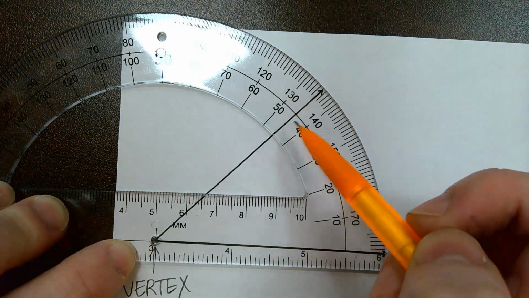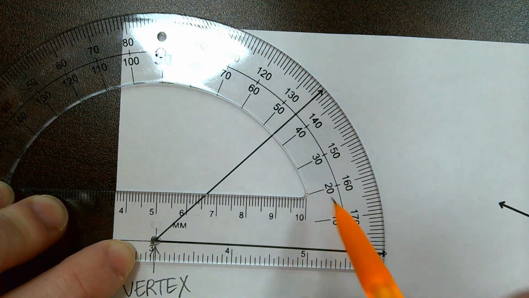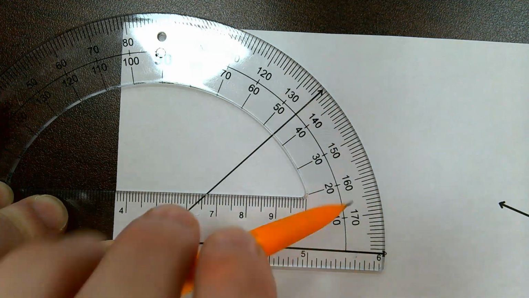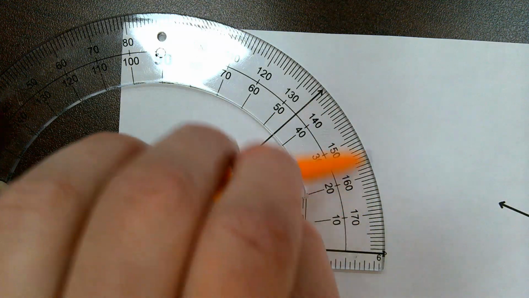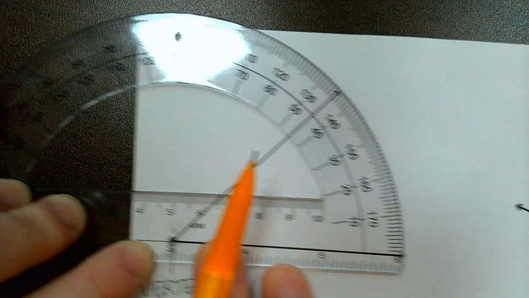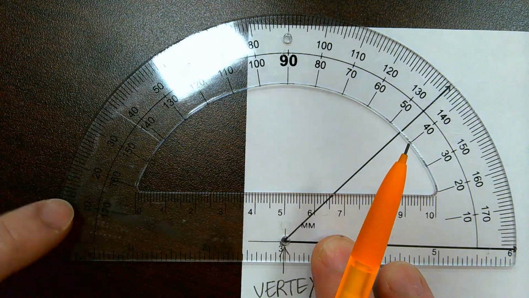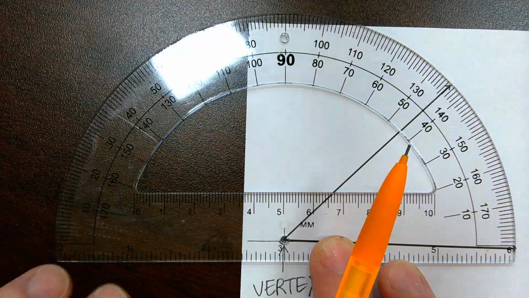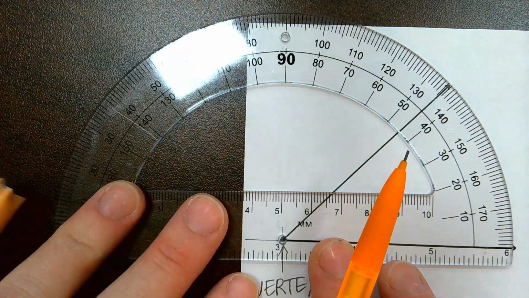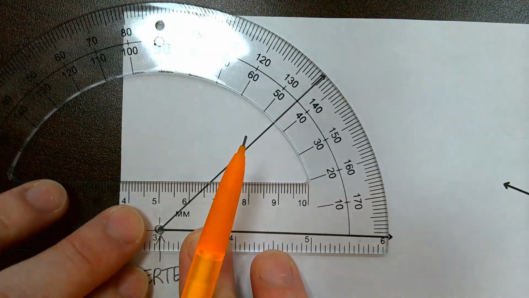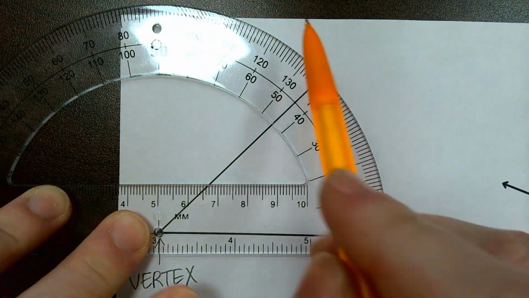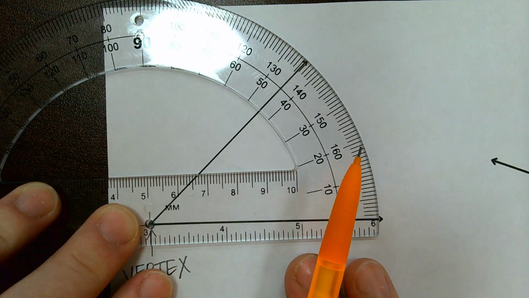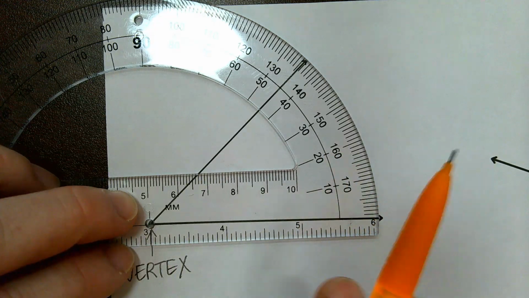We have 10, 20, 30, 40, 50, and so on, starting from the right, going left. And then we've got another set of numbers on top, 10, 20, 30, 40, 50, all the way up to 180, starting from the other side. Which set of numbers, the numbers on the outside or the numbers on the inside, do you think we're going to use to measure this angle in particular?